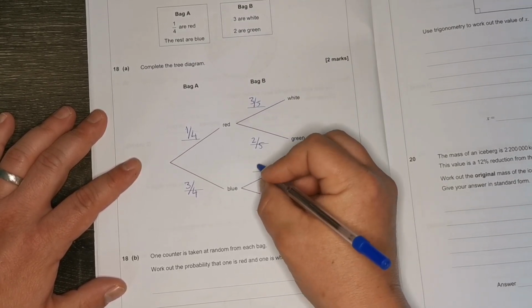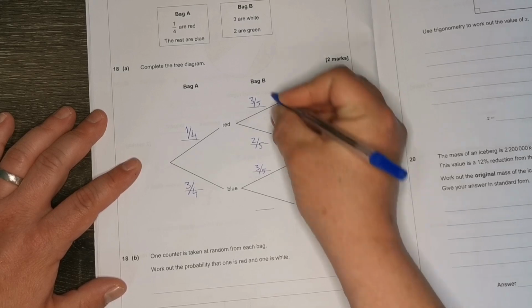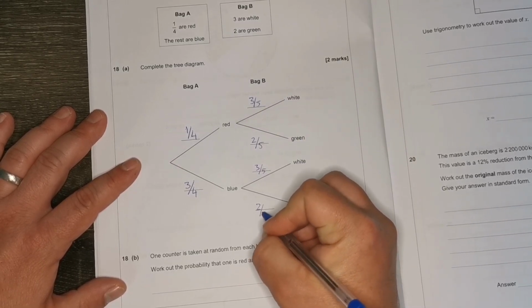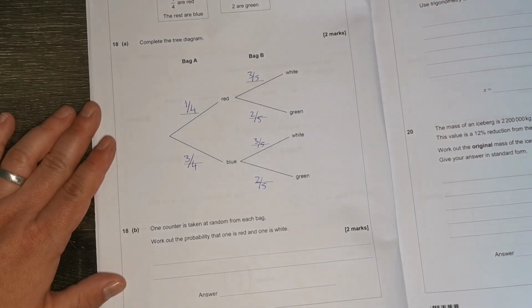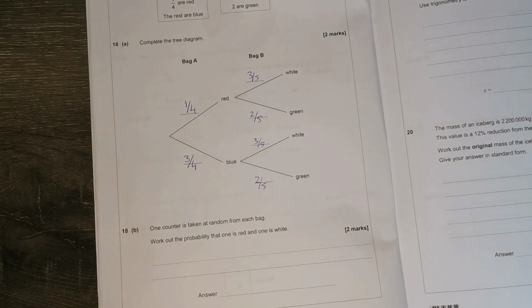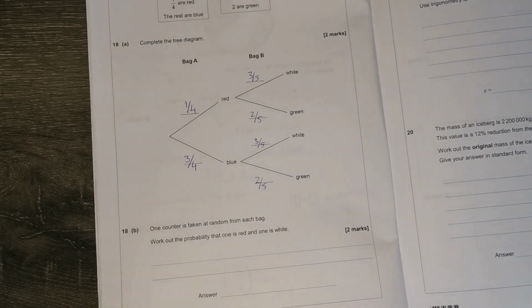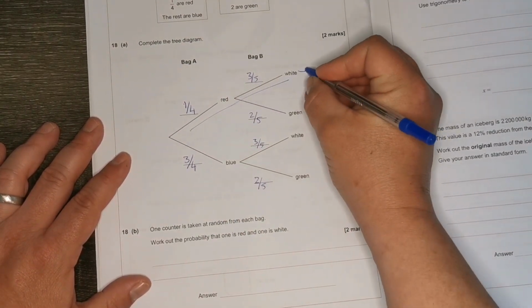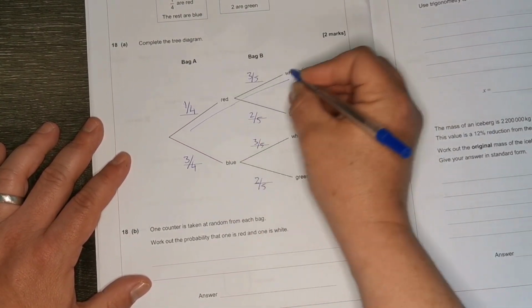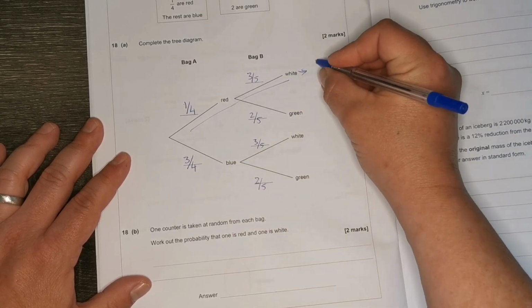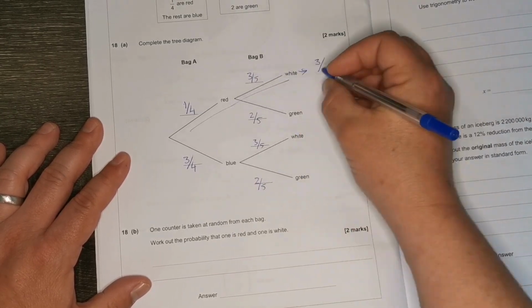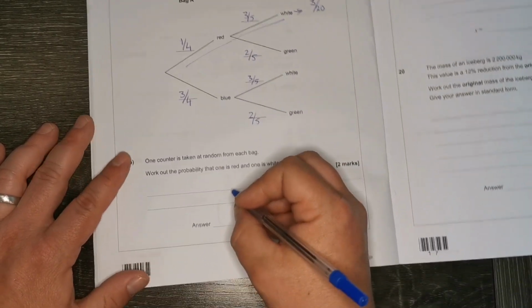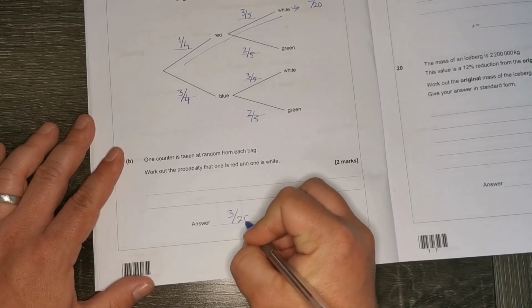And then it's the same, isn't it? So 3/5, because that's still white, and 2/5. One counter is taken at random from each bag. Work out the probability that one is red and one is white. So red and white would be that way. So just times these fractions. So 1 times 3 is 3. 4 times 5 is 20. So 3/20.